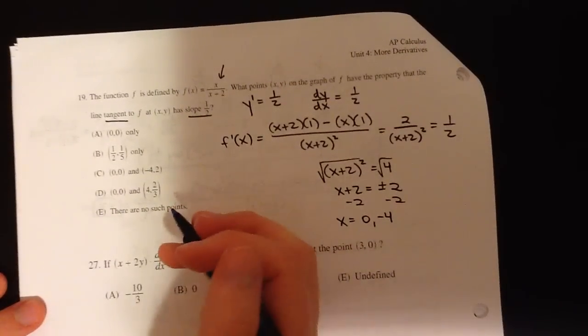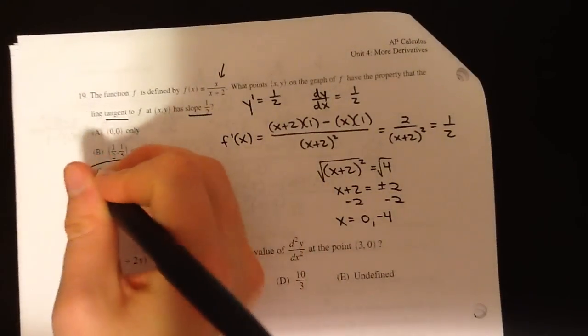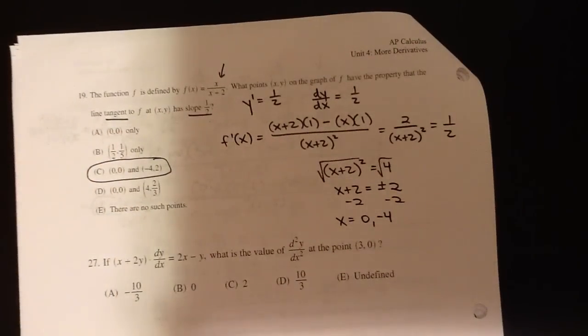All right, so that will leave us with the third option there, which has 0, 0, and then it also has the point negative 4, 2. Don't forget about that second answer. Very common mistake to just write the letter A.